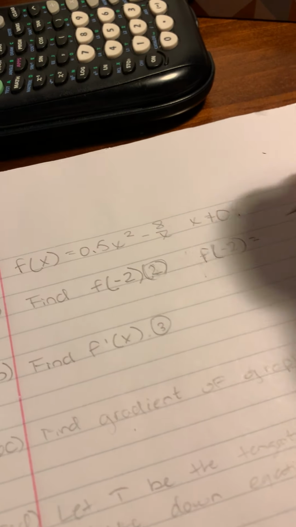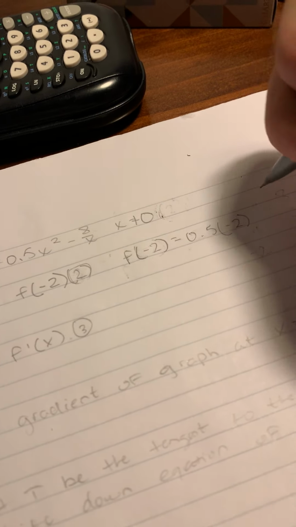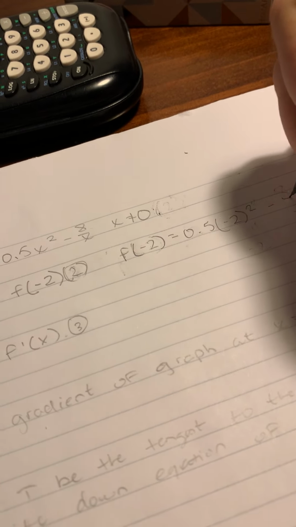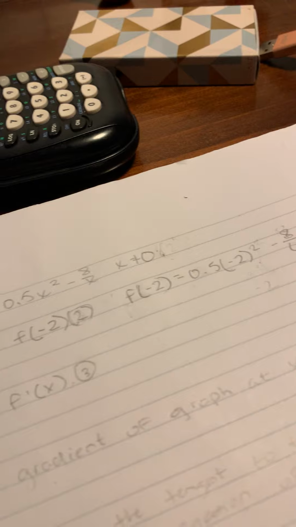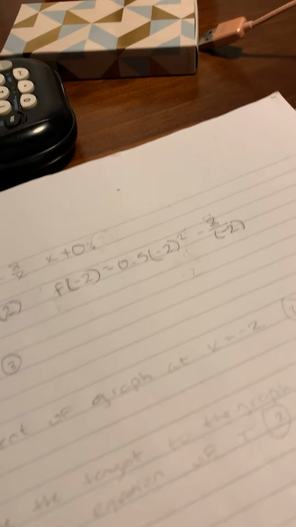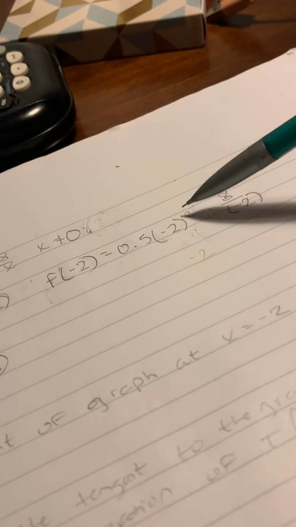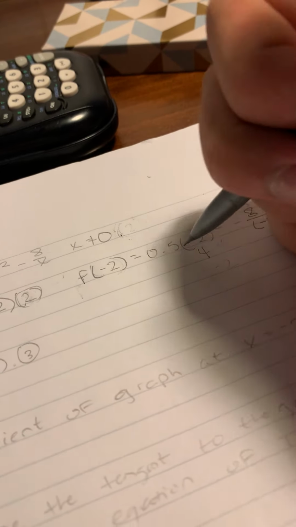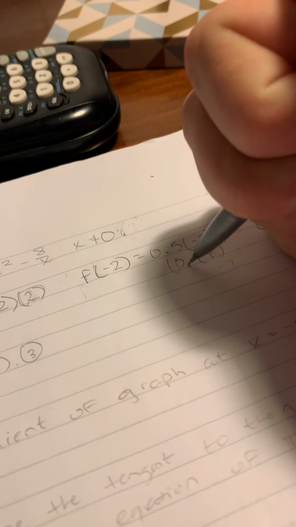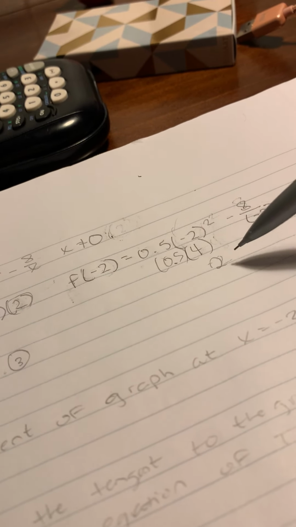f of -2 equals 0.5 times -2 squared minus 8 over -2. Now I am in PEMDAS, you do exponents before multiplication. So -2 squared is 4. And then when you multiply that times 0.5, it gives you 2. So that little part of the equation becomes 2.